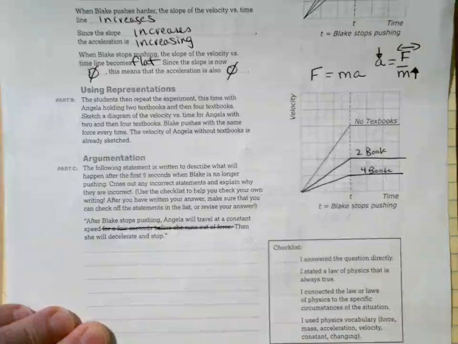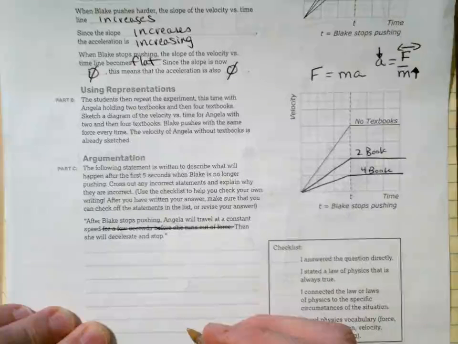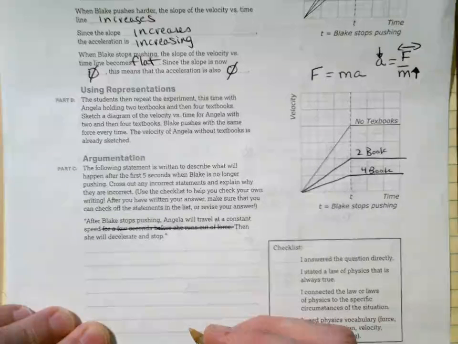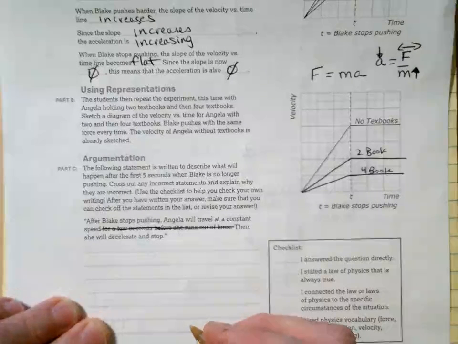Checklist. I answered the question directly. Okay, cross out. Why they're incorrect.